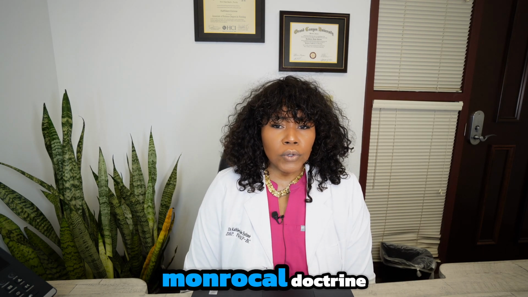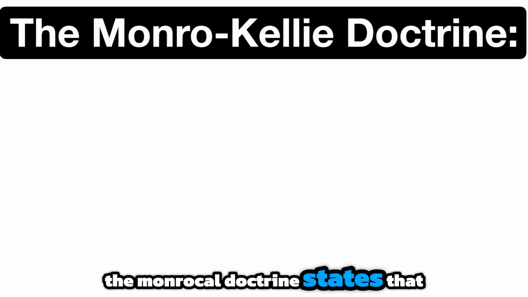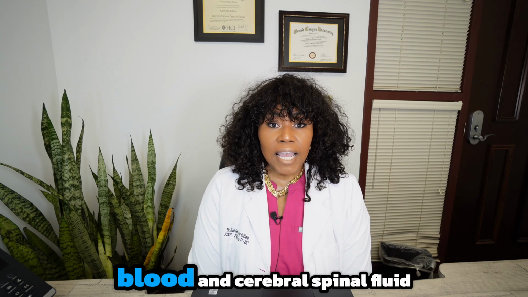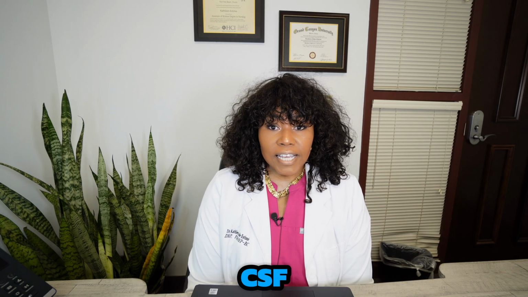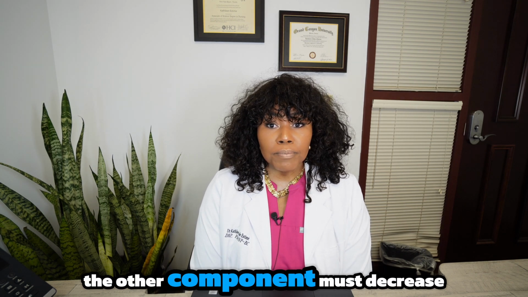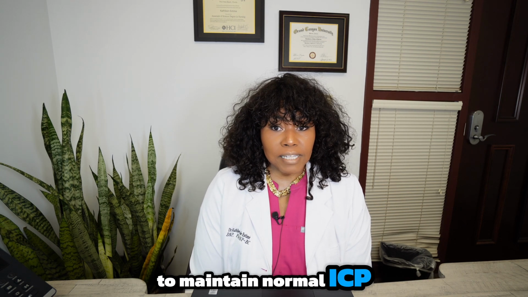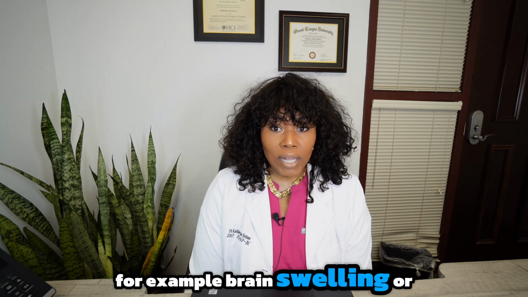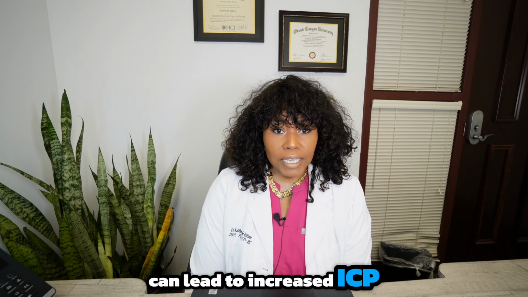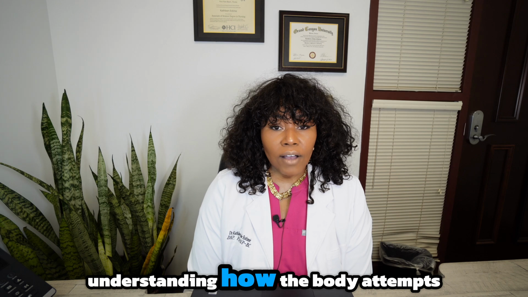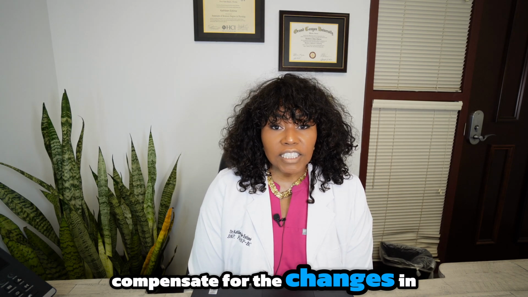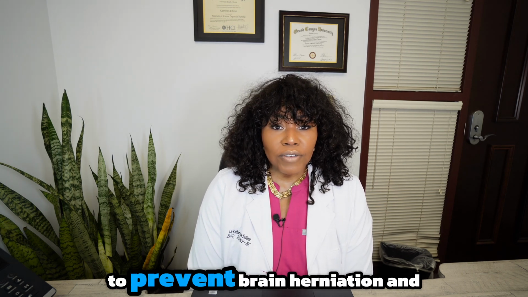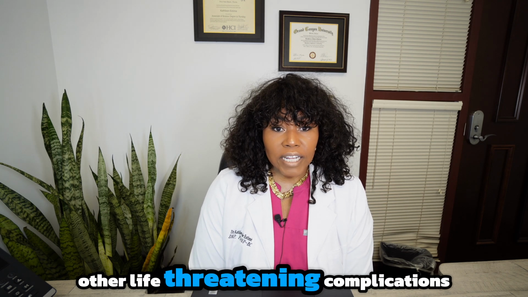It's important to understand the Monro-Kellie doctrine. The Monro-Kellie doctrine states that the total volume of intracranial content is constant and consists of brain tissue, blood, and cerebrospinal fluid, CSF. If one component increases, the other components must decrease to maintain normal ICP. Therefore, any increase in volume from any of these components, for example, brain swelling or bleeding, can lead to increased ICP. This principle is crucial for understanding how the body attempts to compensate for the changes in ICP and the importance of early assessment and intervention to prevent brain herniation and other life-threatening complications.